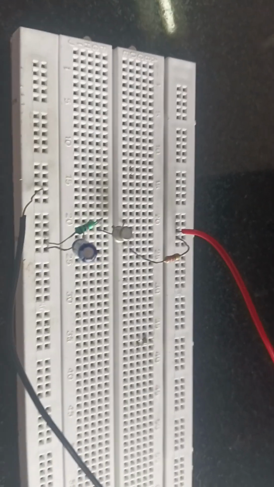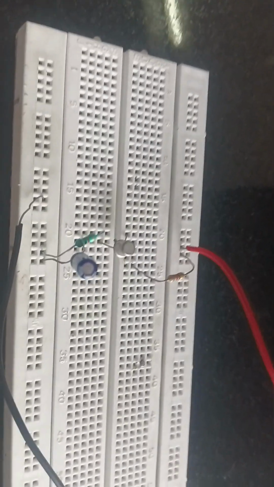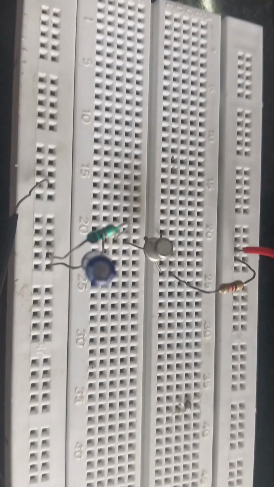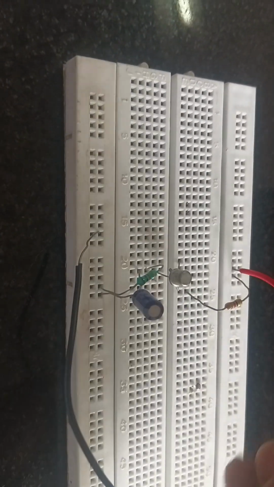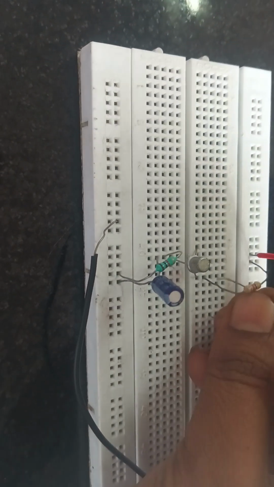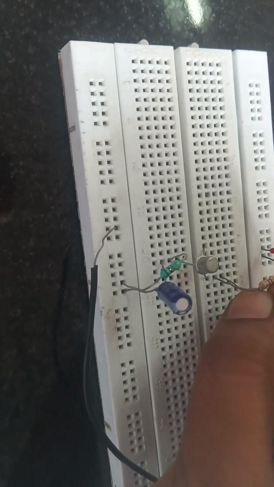Now I'm going to connect the feedback part. Capacitor 0.01 microfarad. Connect it between the collector and any one hole.